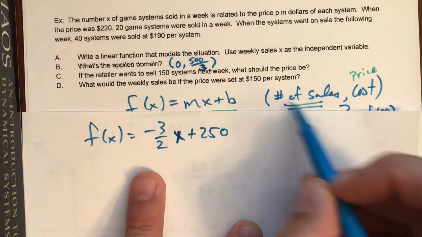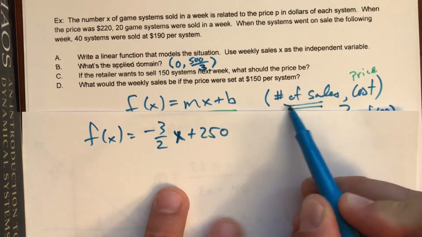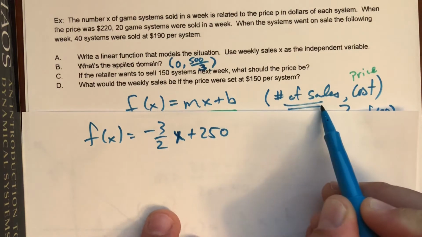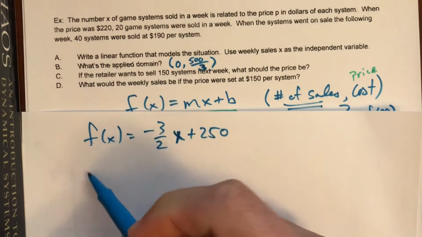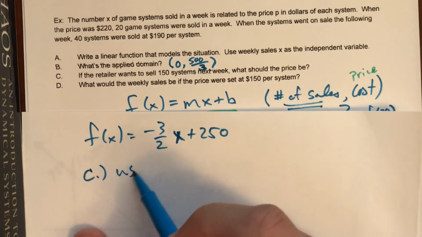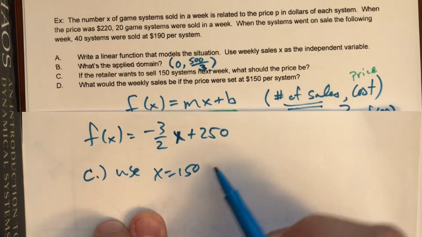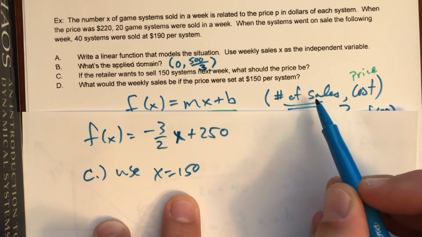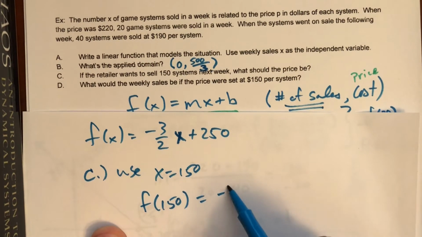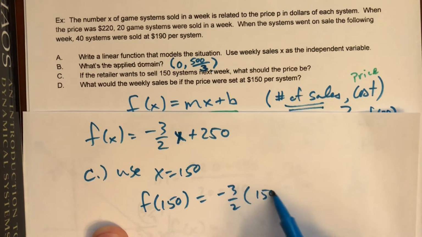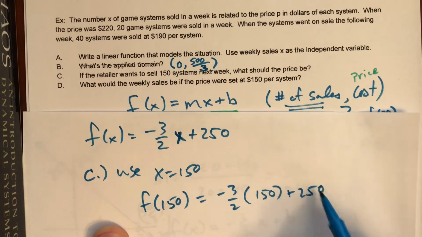our ordered pairs look like this, right? So our X values are number of sales. And if the retailer wants to sell 150 systems, we're doing part C, use X equal 150 because this is the number of sales, right? So we would do F of 150, and that's equal to negative 3 halves times 150 plus 250.